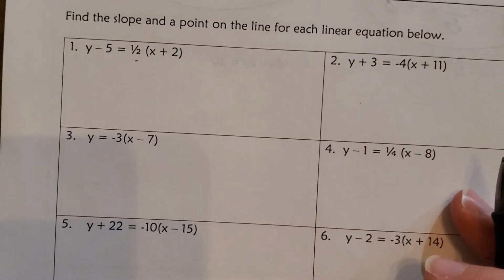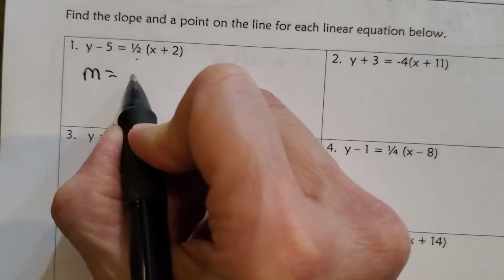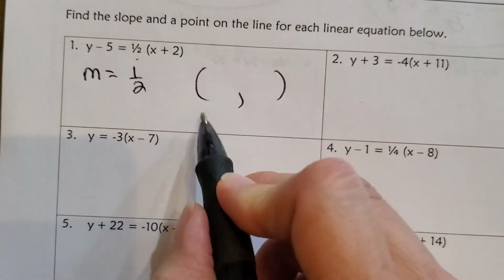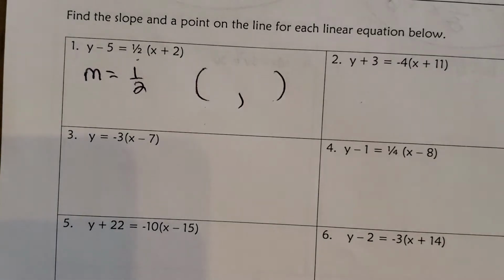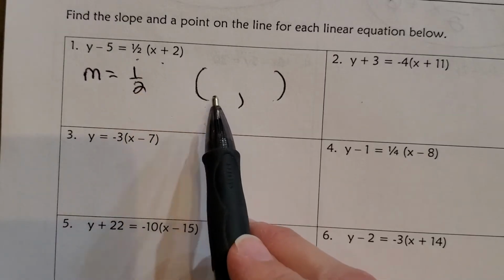So here we go. What I'm going to do is write down my slope because that's the easy part. M equals 1/2, the slope. And then I'm going to find my point. So I need a point. I need an x and a y in parentheses with a comma in between. So make sure you have all that. And then I'm going to look right here. Next to the x is where I'm going to find my x coordinate.